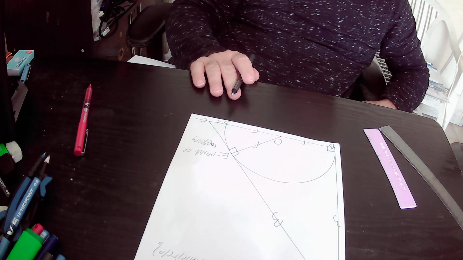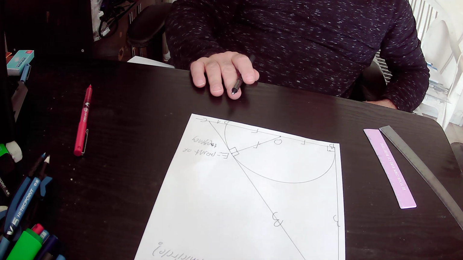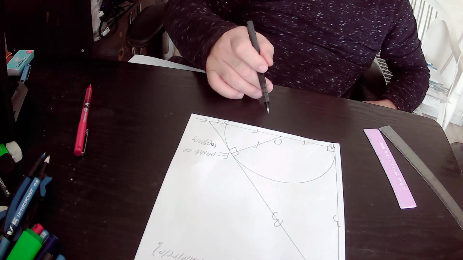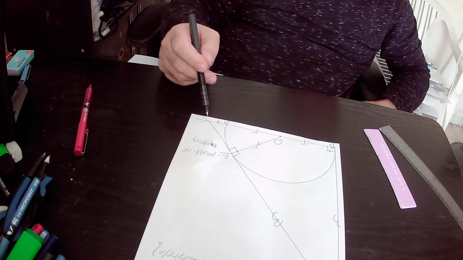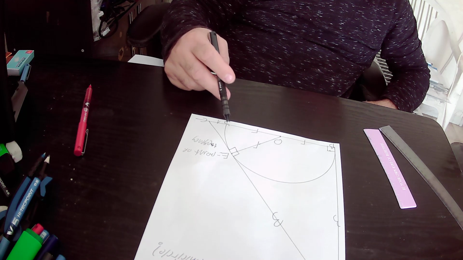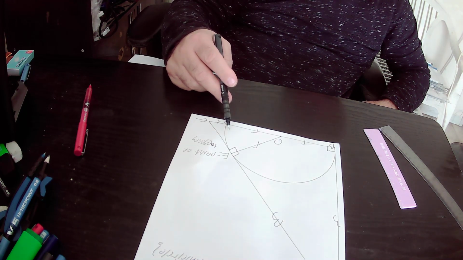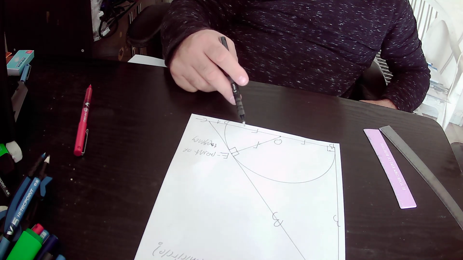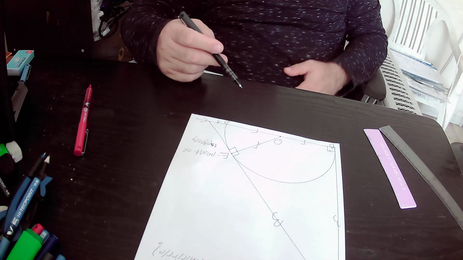Because angle OEC is a right angle, therefore triangle OEC will be a right triangle.